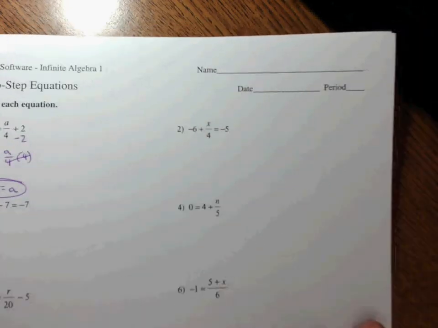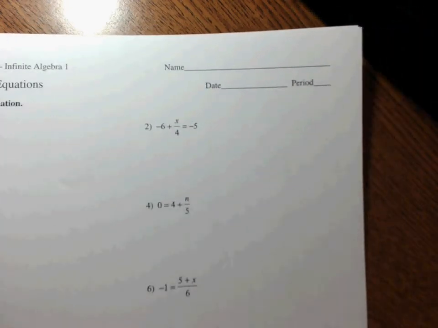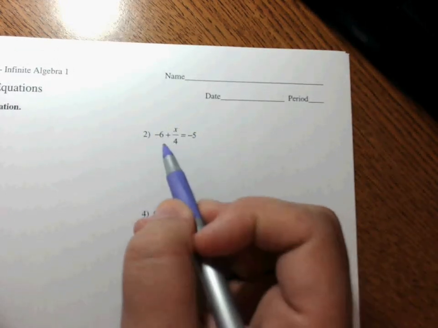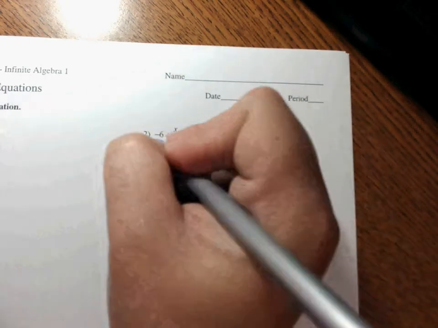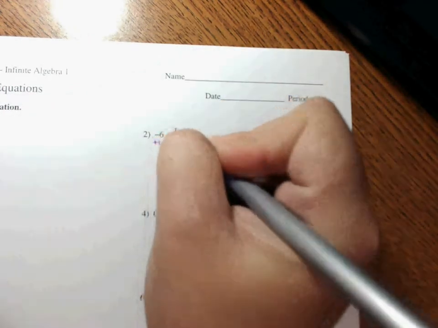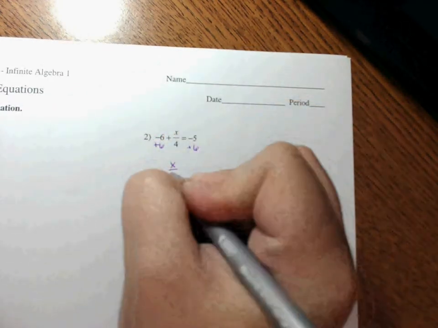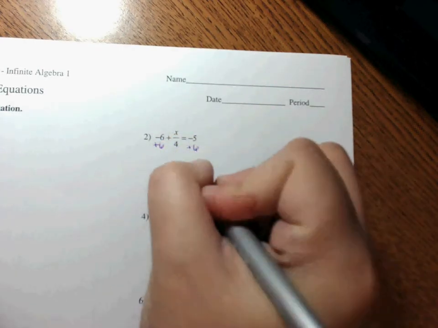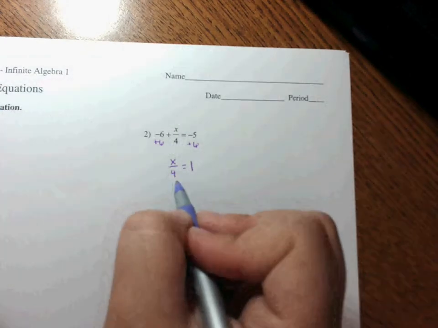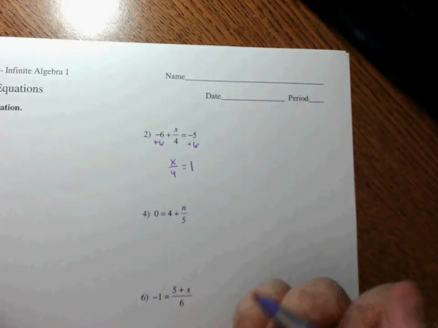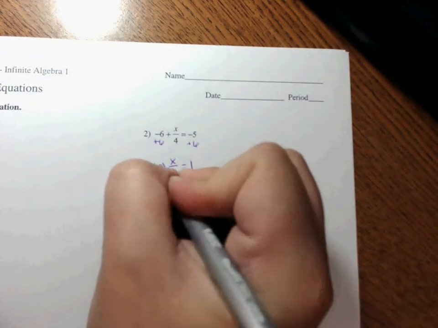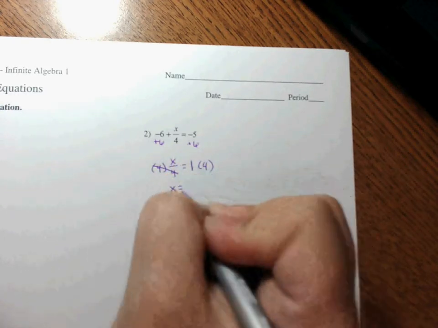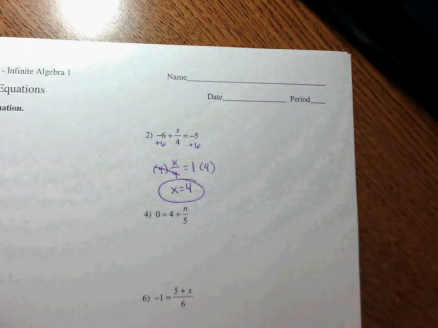Okay, on 2 here, so I have a negative 6 here and I have a 4. The negative 6 is the one that's not attached, so I'm going to add my 6 over. I get x over 4 equals negative 5 plus 6, which is going to end up being 1. If it's x divided by 4, the opposite is going to be multiplying by 4, so we're going to multiply both sides by 4. We end up with x equals 1 times 4 gives us 4.